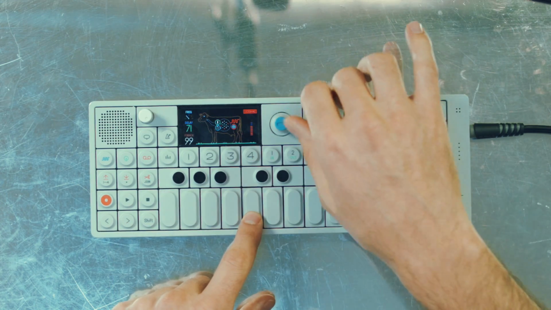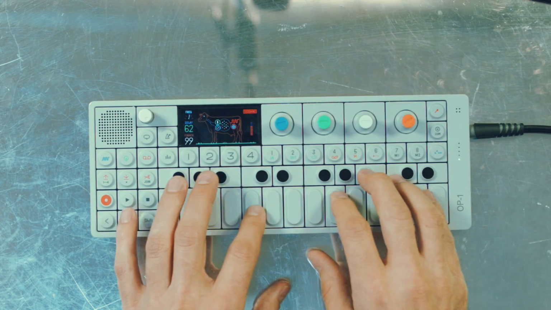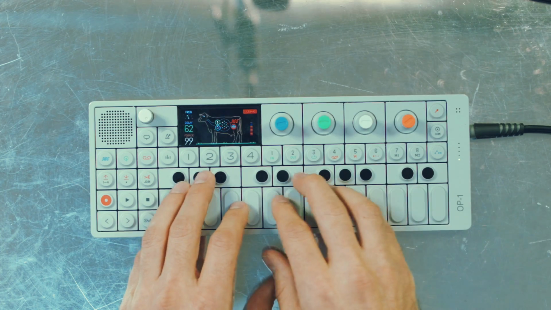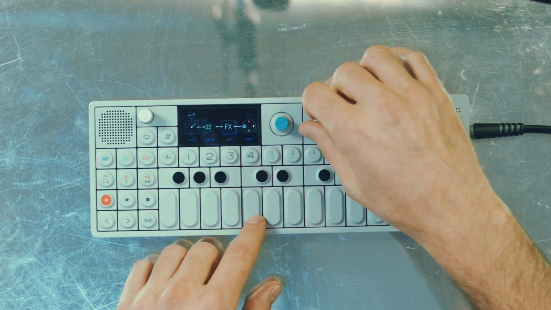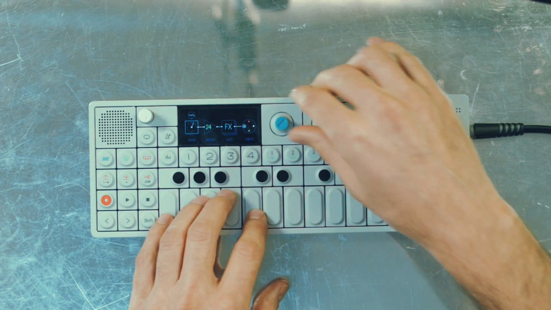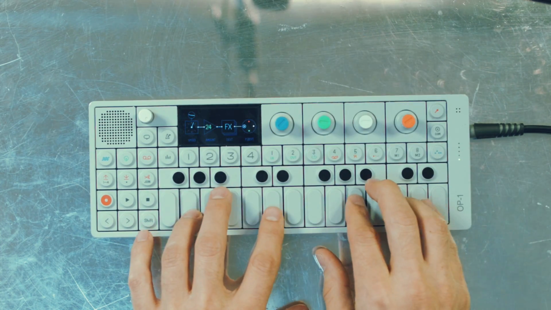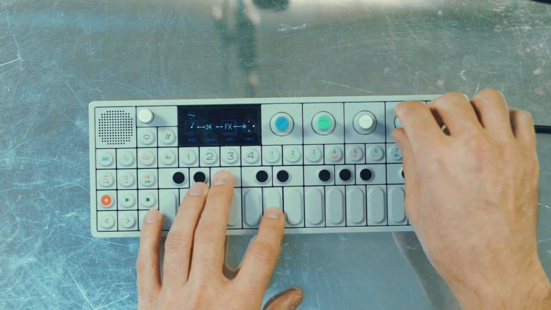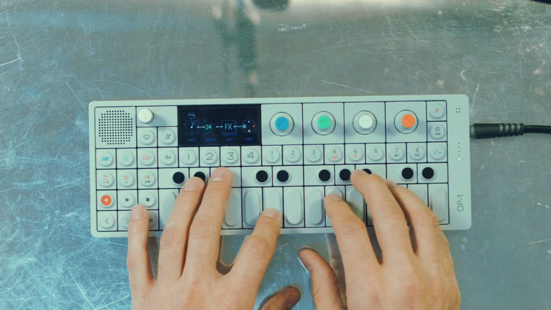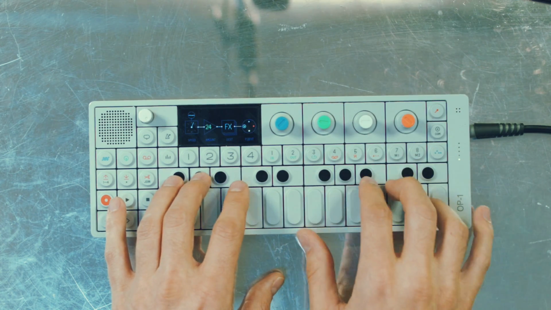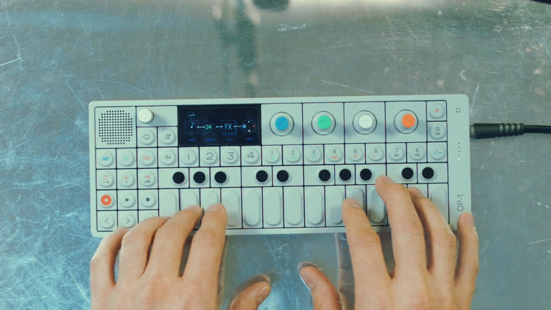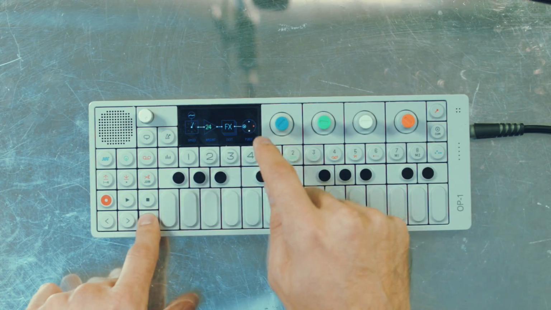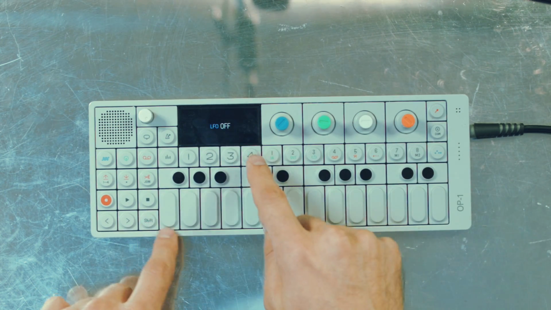You see that? Maybe slower, even slower. And maybe to the green. Yeah. Let's try another one. I'm going to turn off the effect for now.